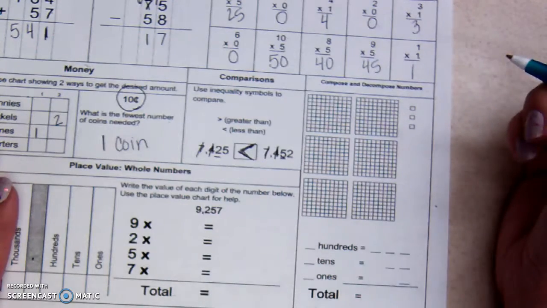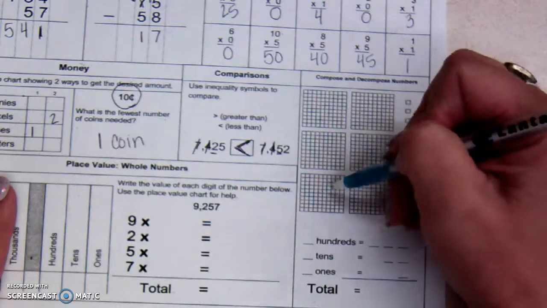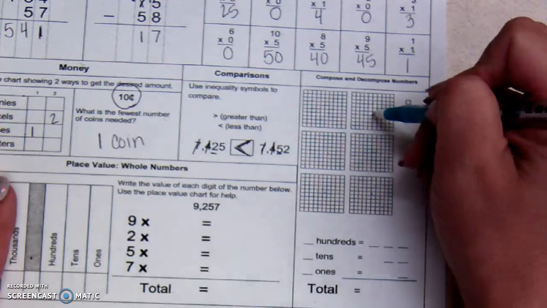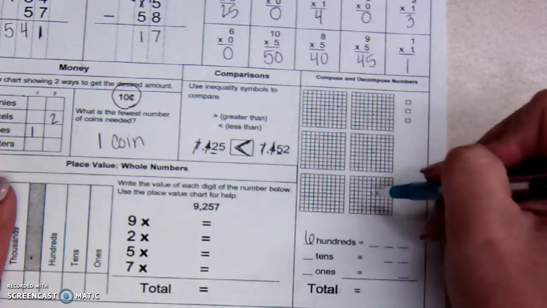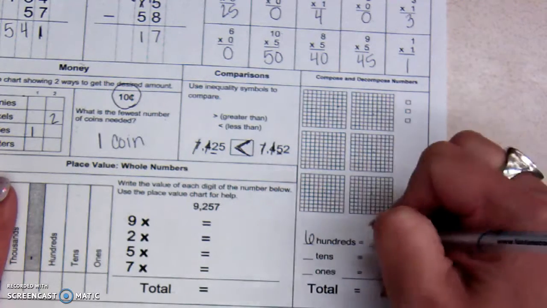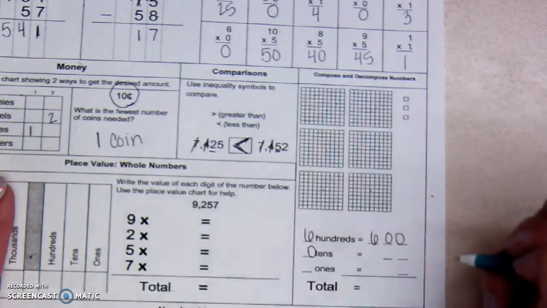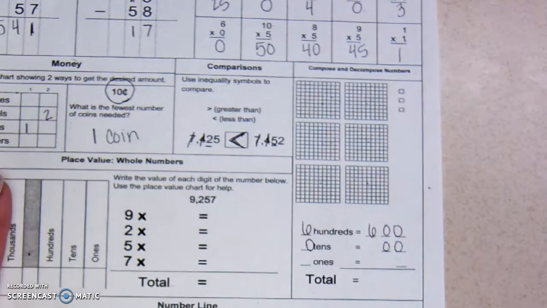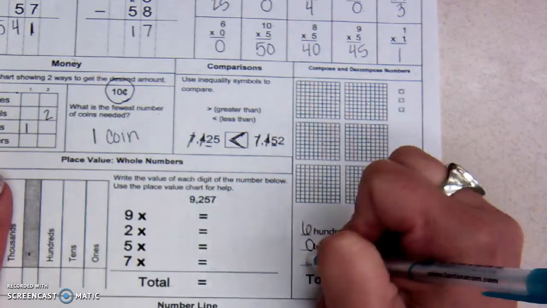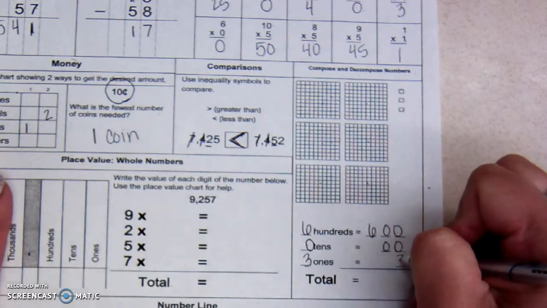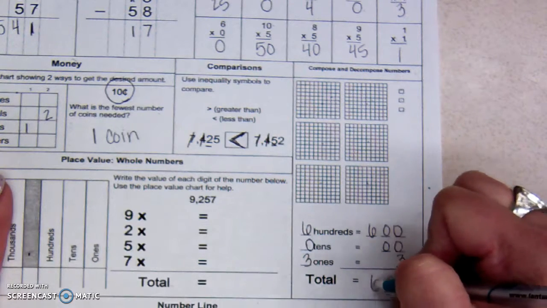All right, compose and decompose numbers. We're going to count our hundreds. We have 1, 2, 3, 4, 5, 6 100s. So that would be 100, 200, 300, 400, 500, 600. We have 0 tens. So that is 0. And we have 1, 2, 3 ones. So that is 3. And if we add that together, we get 603.